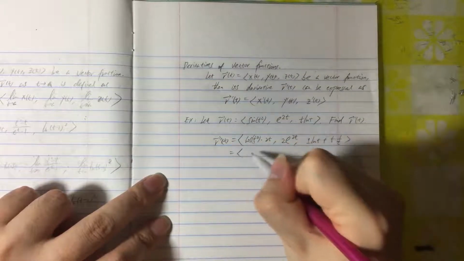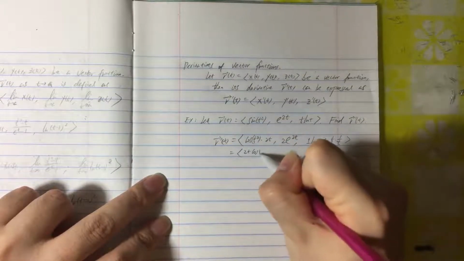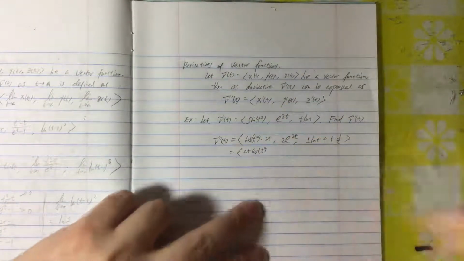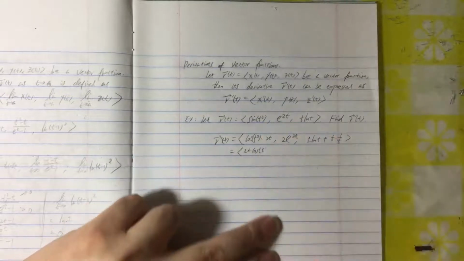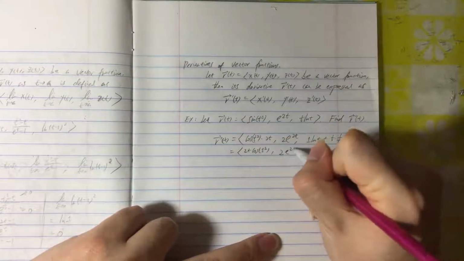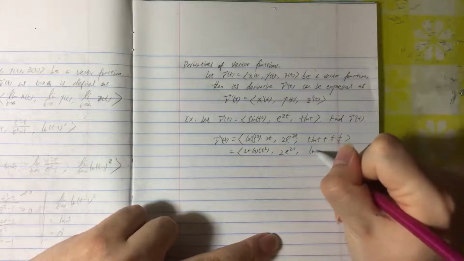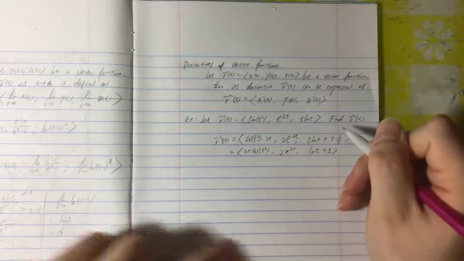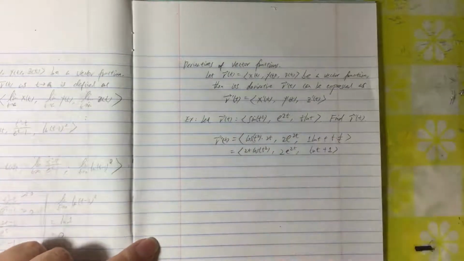It can be rewritten as 2t times cosine of t squared, 2 times e to the power of 2t, ln of t plus 1. This is r prime of t.